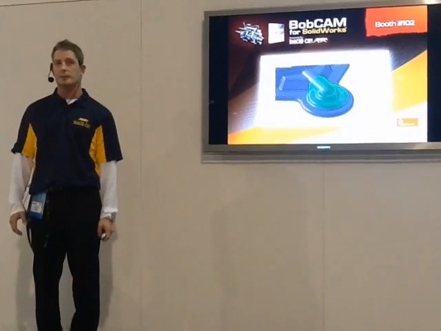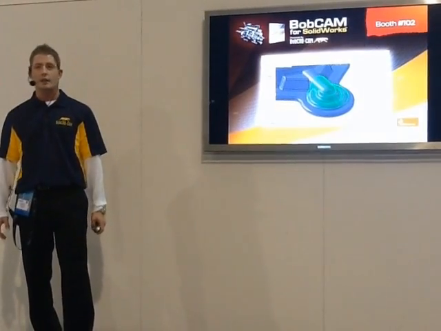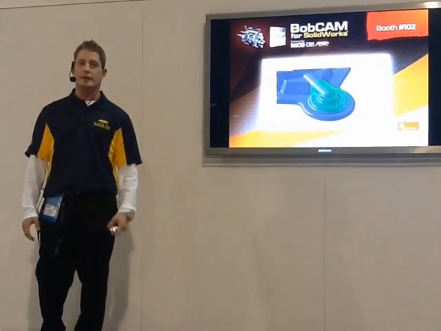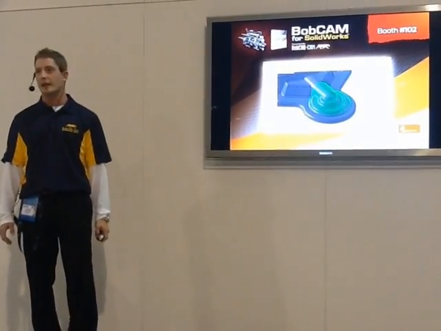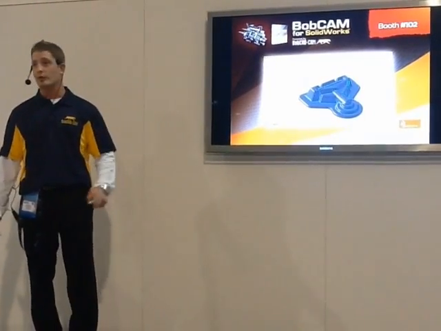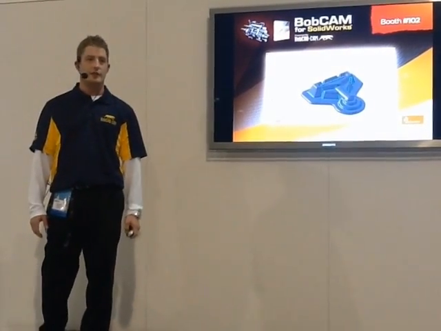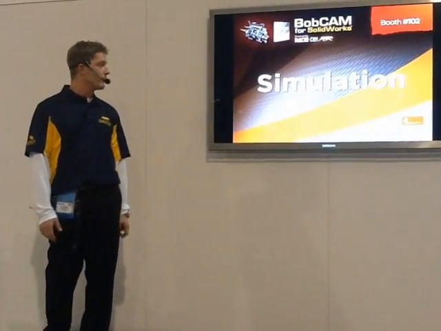Our equidistant offset, that's going to be your primary finishing toolpath. It's the constant scallop toolpath. No matter how the complexity of your surface geometry changes, it's going to give you a constant scallop over that entire part. Finally is our pencil machining, which is just going to trace through your internal corners and fillets and give you a nice clean toolpath to allow you to finish those parts even quicker.